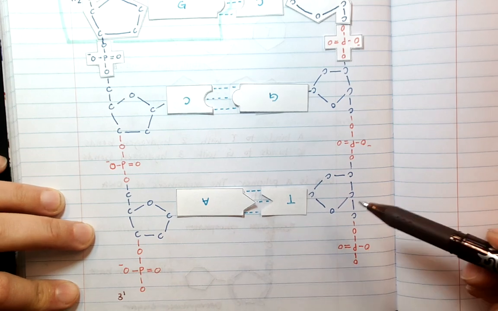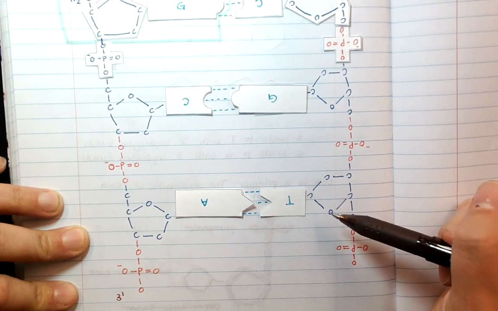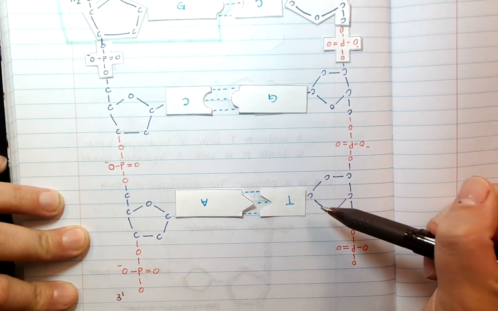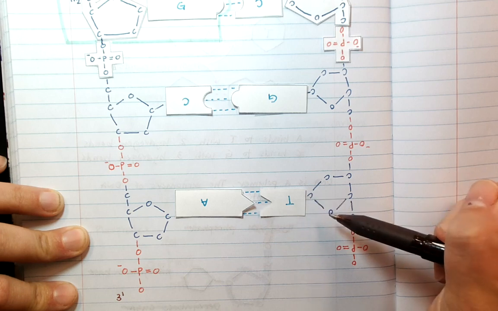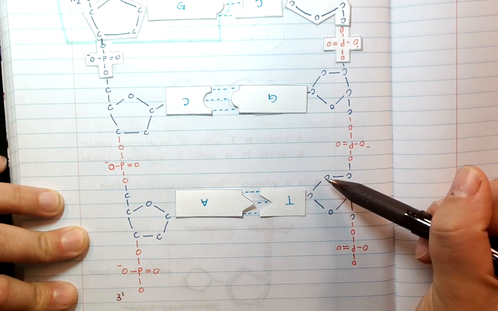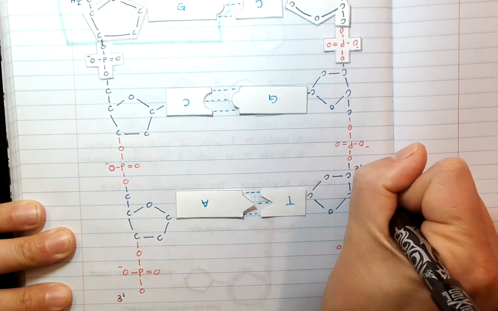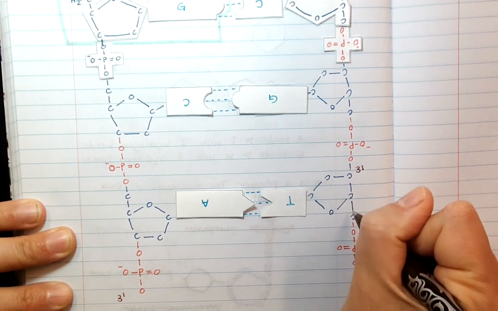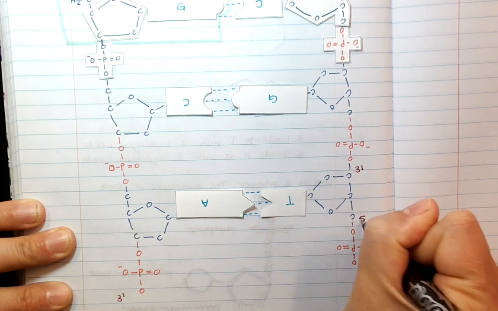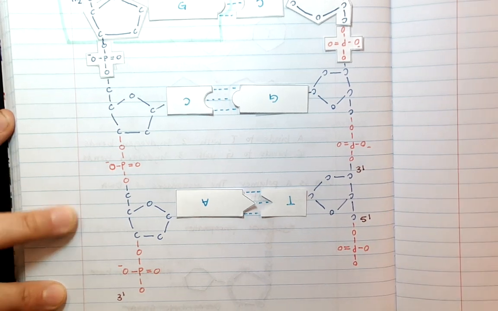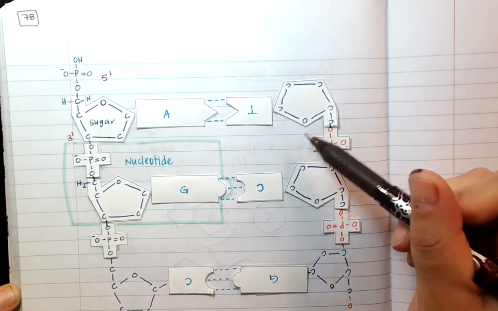Now on this one over here, I still start at the oxygen, and I still count clockwise. So 1, 2, 3. This is going to be the 3' end. 4, 5. This is going to be the 5' end. If I go to the top of this, I can do the same thing.